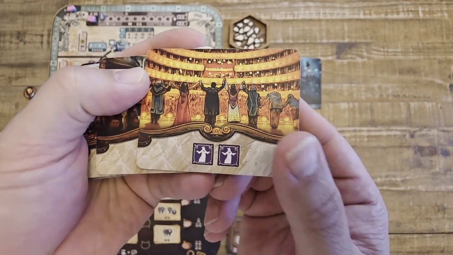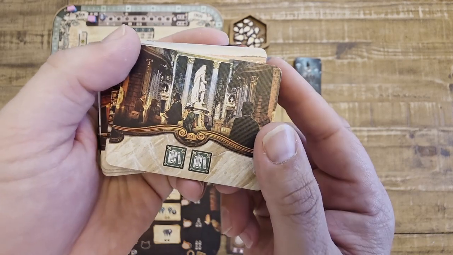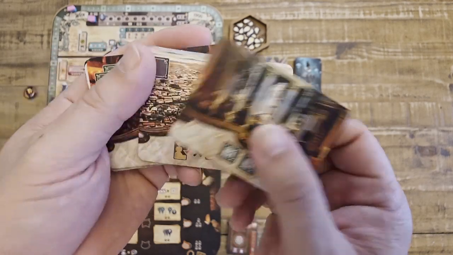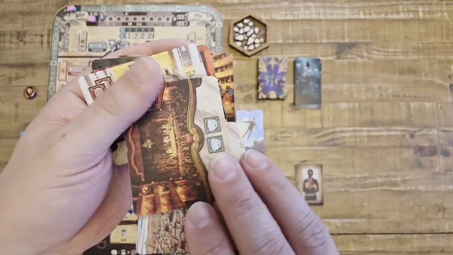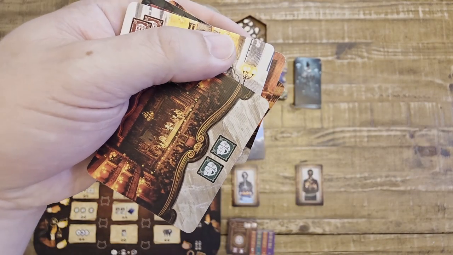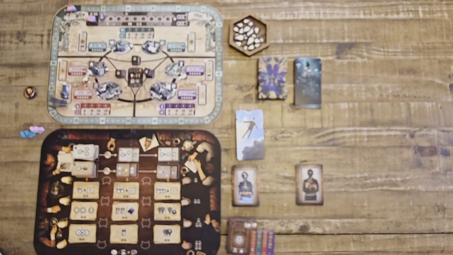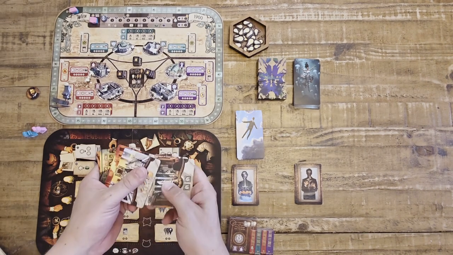So you've got like an opera singer here. You have some books, maybe for a museum or a library or something. That one doesn't have anything. You have like a play. Okay, so what we're going to do is we're going to shuffle these up.